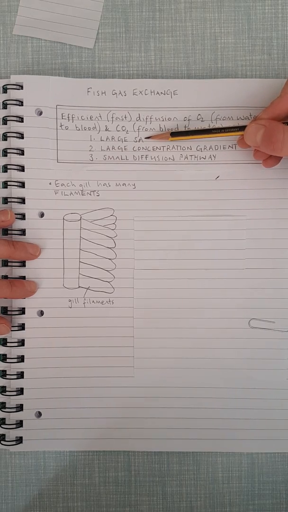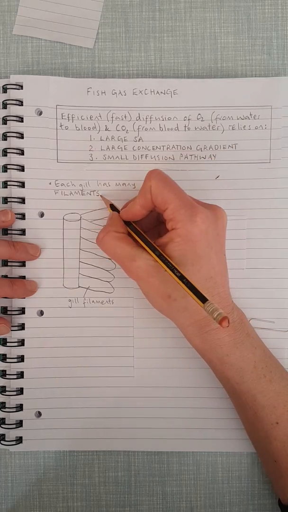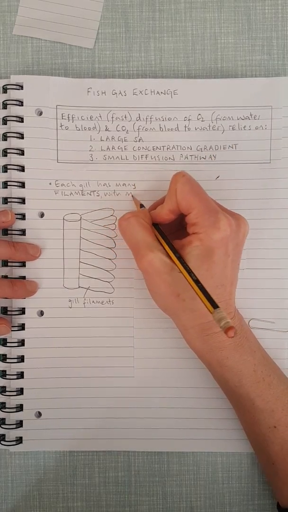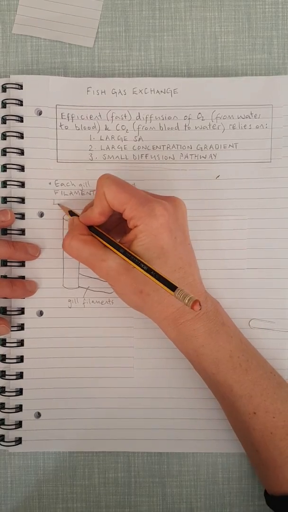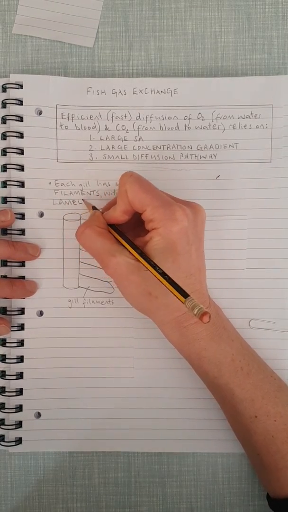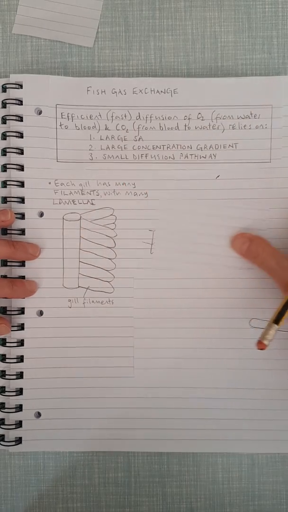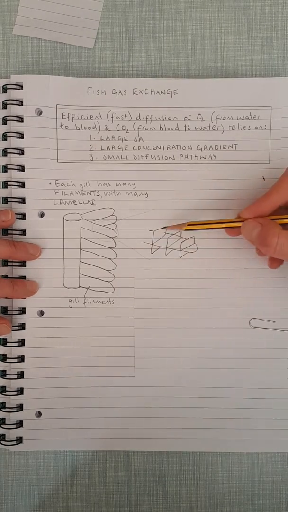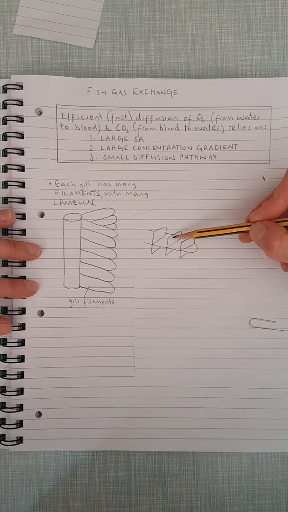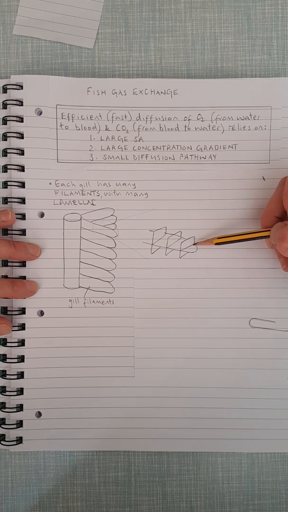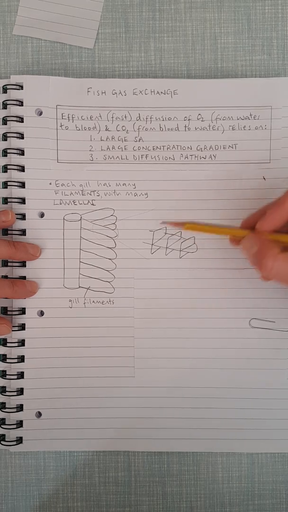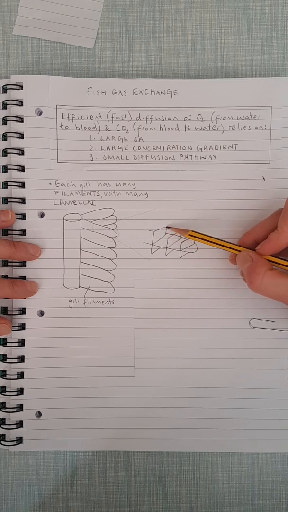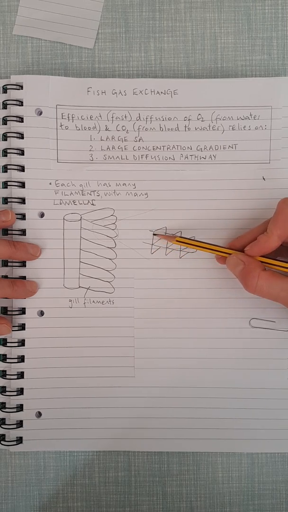But there's something else that increases the surface area, because each of the filaments has many lamellae, and I've got another little picture to show what they look like. So if I just reveal one filament enlarged, there we go, and you can see that if you were to look at the filament in really close up detail, you'd be able to see that it's got these little sideways shelf-like structures at right angles to each filament, and these are called lamellae.